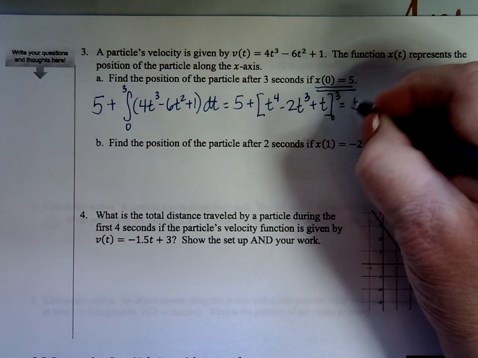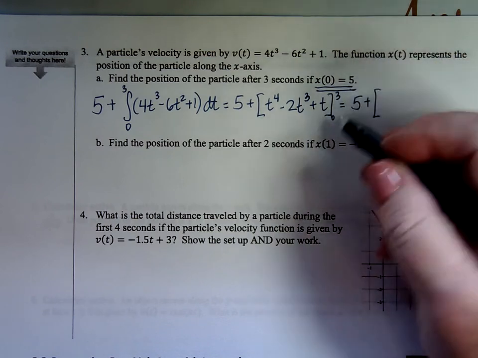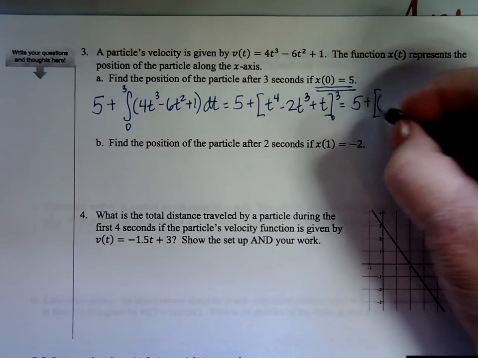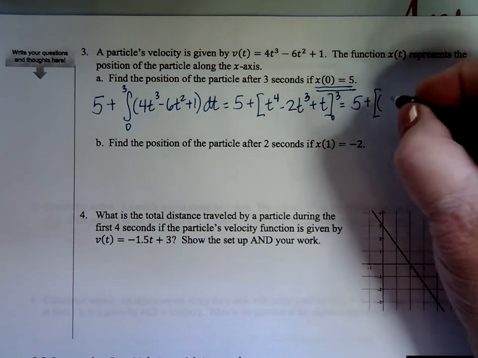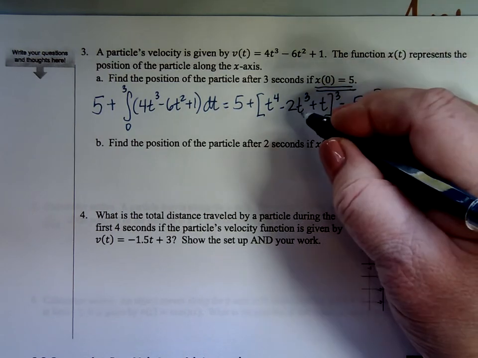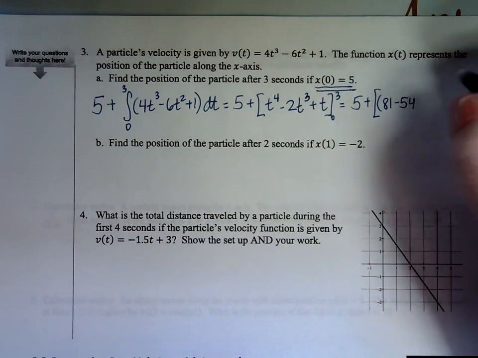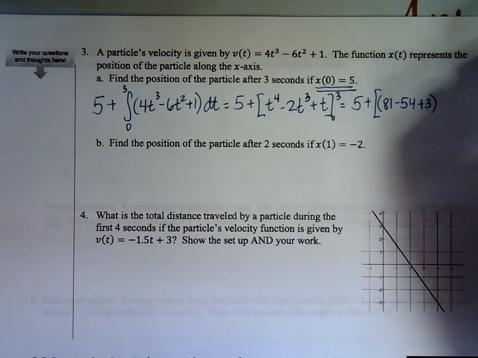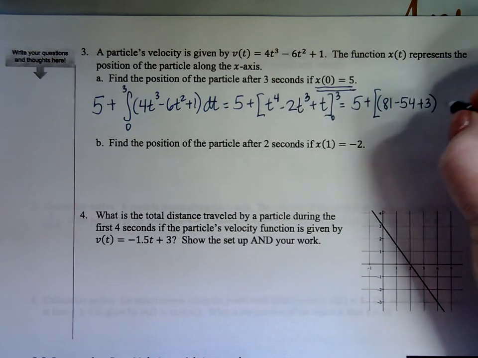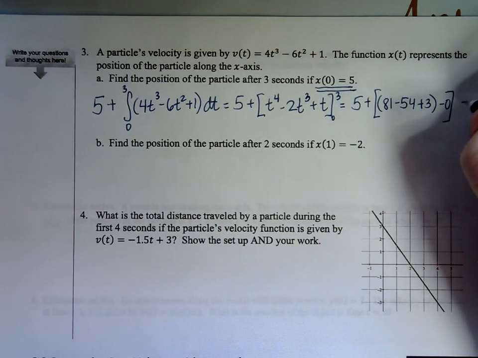5 plus. Put the 3 in. 3 to the 4th is actually 81. 3 cubed is 27 times 2 is 54. And plus a 3. If I put a 0 in, 0, 0, 0, everybody 0. Okay.